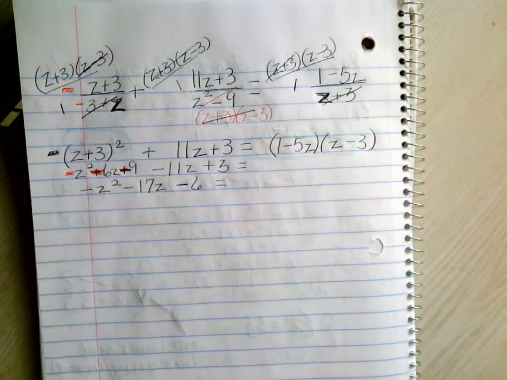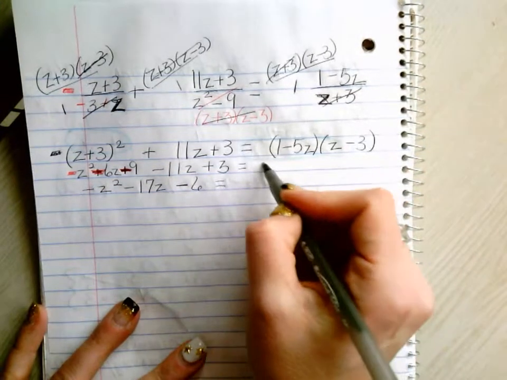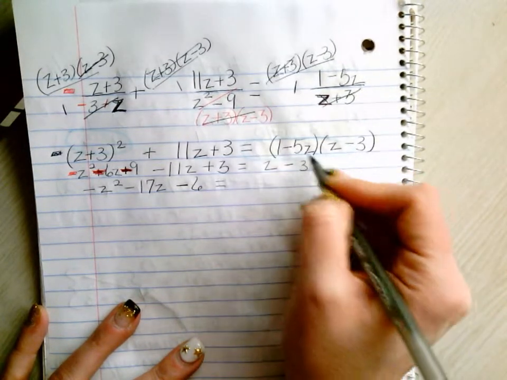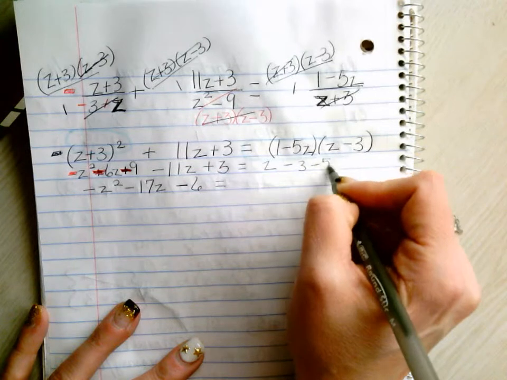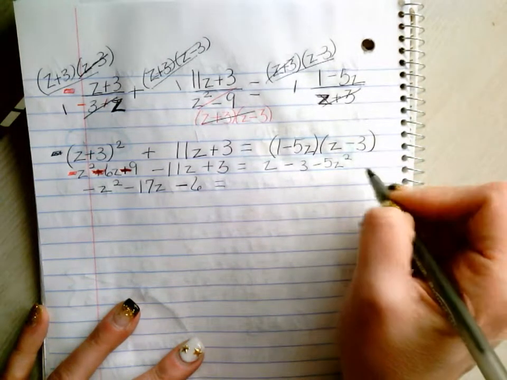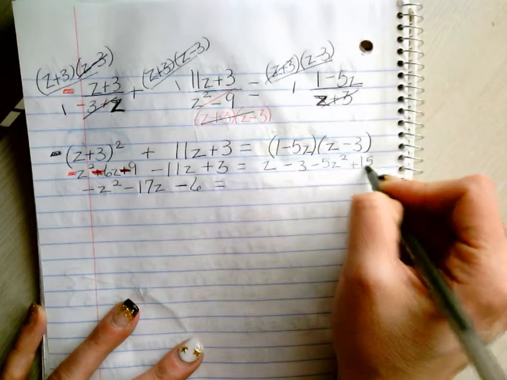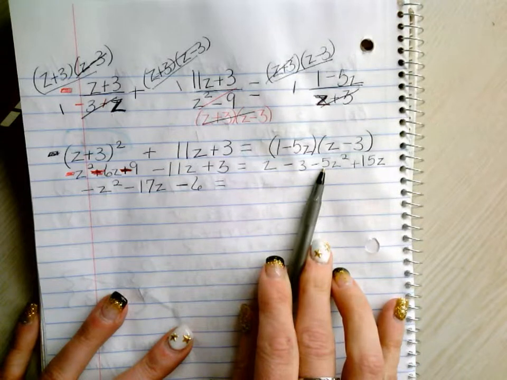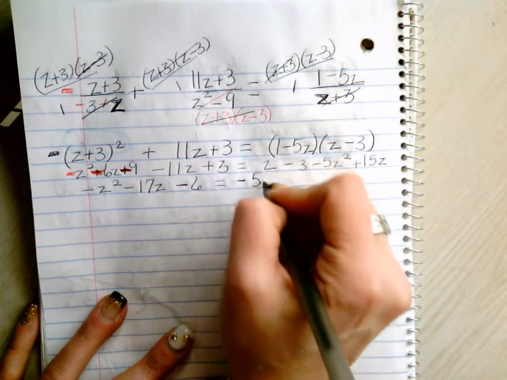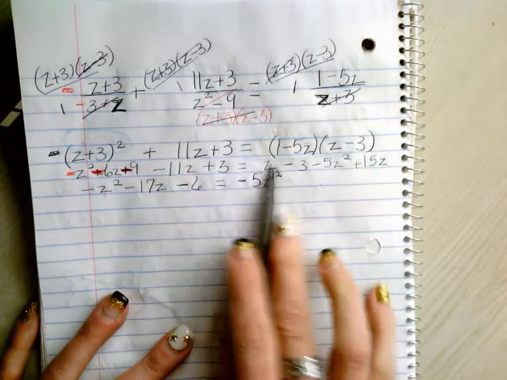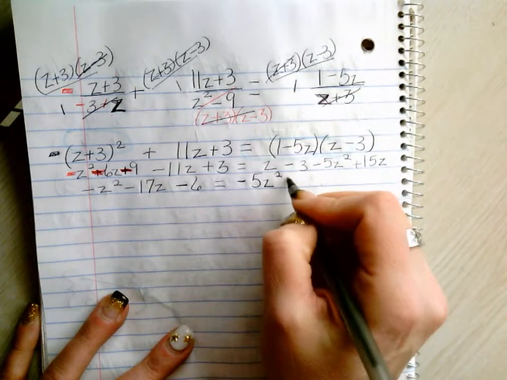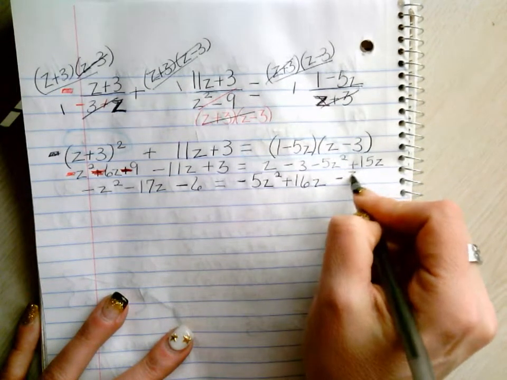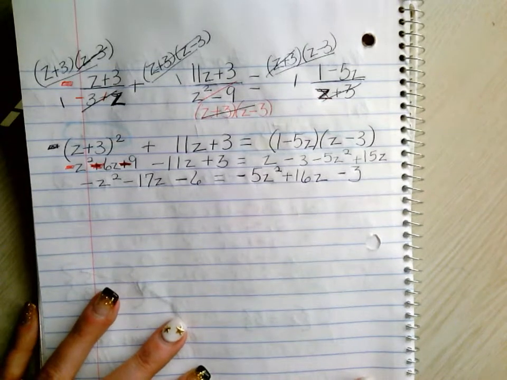Let's move on to the other side. So, negative 3, negative 5z squared last, plus 15z. Combine your z's, deal with your z squared. I'm going to go ahead and put it in its first position, descending degree of z. 15 and 1, positive 16z minus 3. If I've done all my arithmetic correctly.